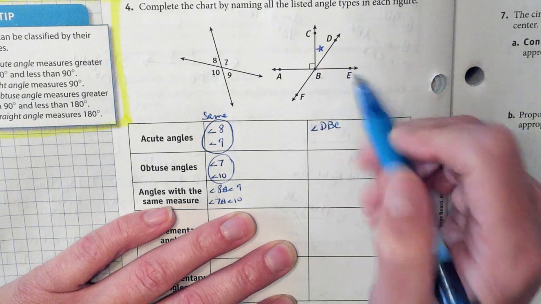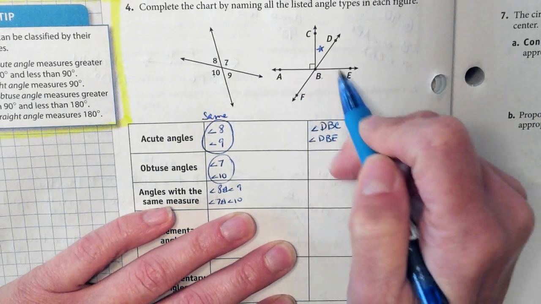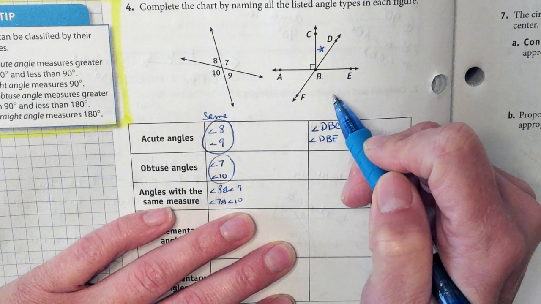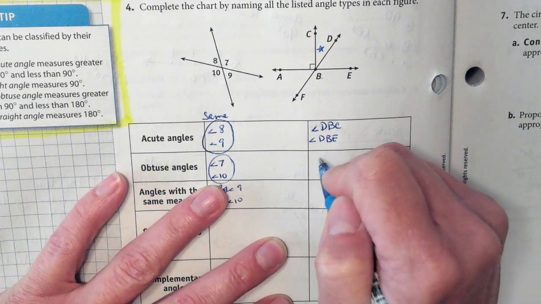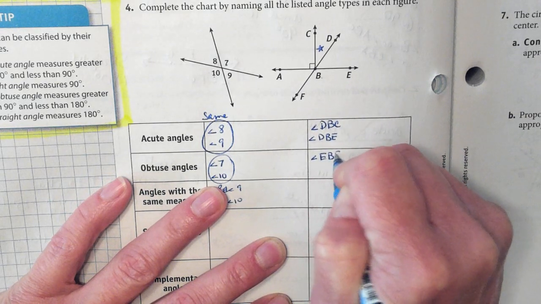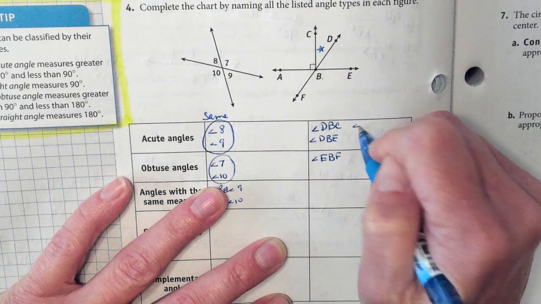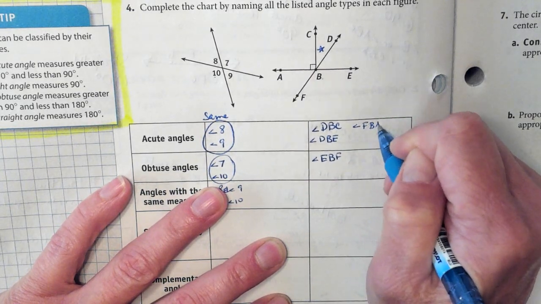Could we do DBE? Yes. That is also acute. We can't do this guy down here. That's more than 90 degrees. So let's label that as obtuse. Angle EBF. Let's take a look at this one. FBA. That's less than 90.